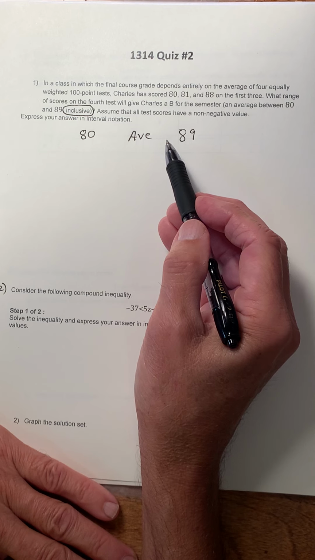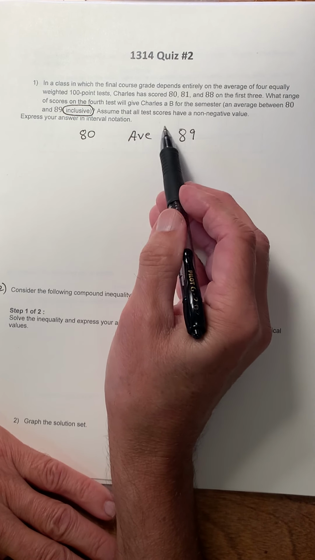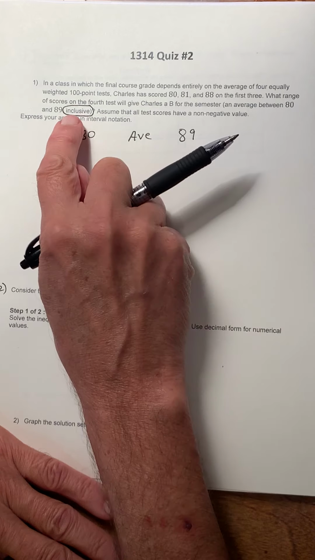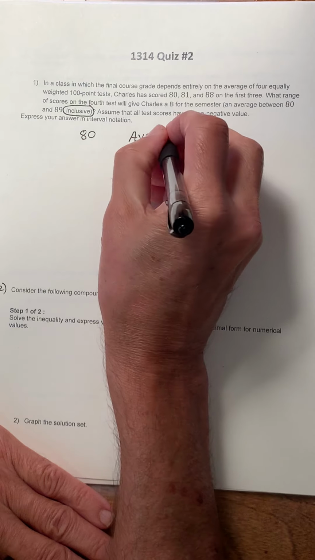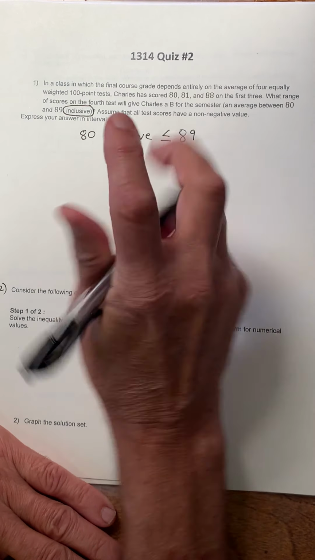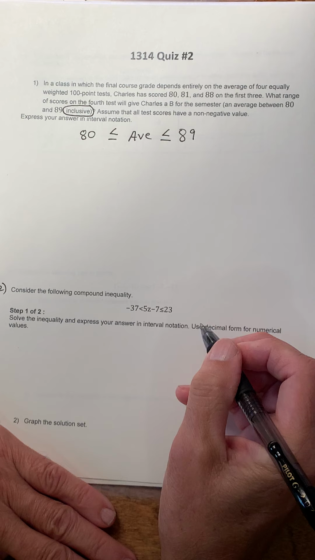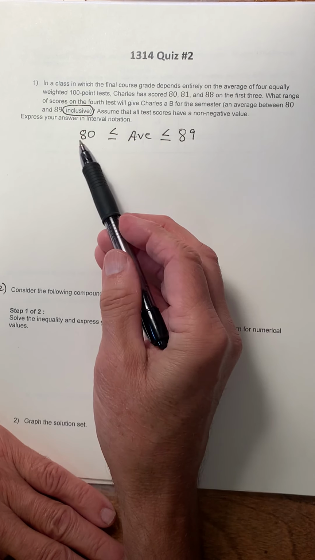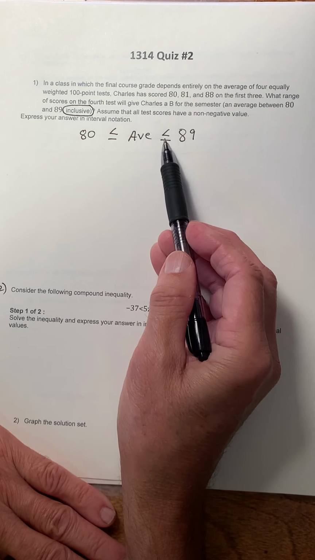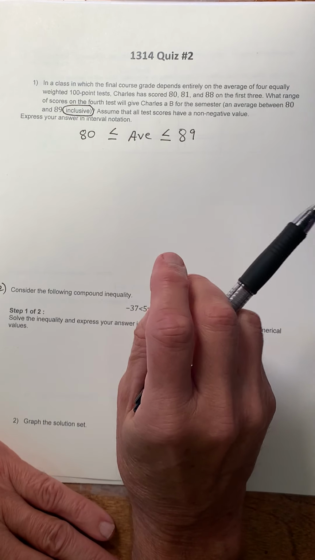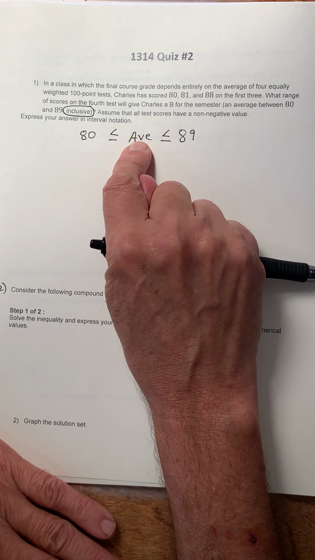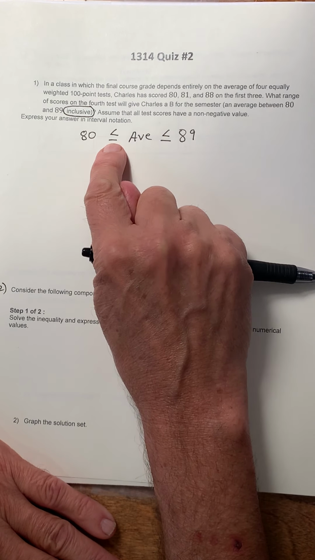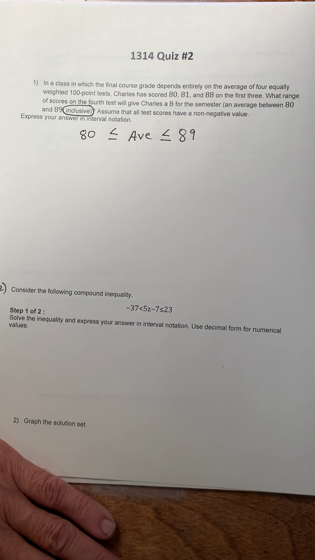What inequality symbol am I going to use? Less than or less than or equal to? Well, because of this inclusive, that means including 80 and 89, I'm going to use less than or equal to. So there's a couple of ways you can read this. 80 is less than or equal to the average, is less than or equal to 89, which is kind of vague. Or you can simply say it like this. The average is in between 80 and 89, including 80 and 89. So that's the general expression.